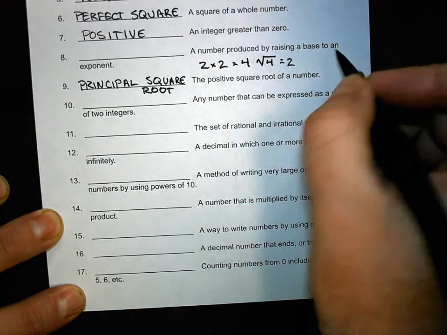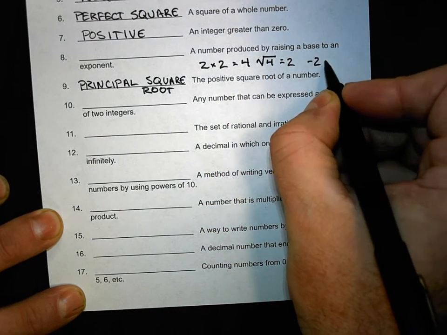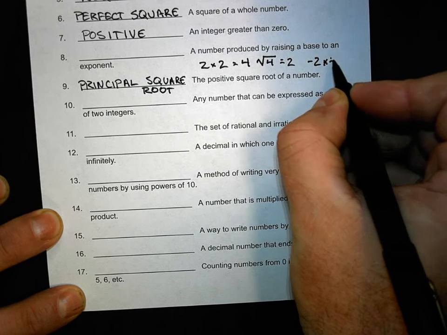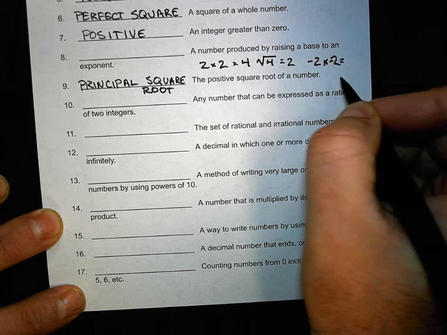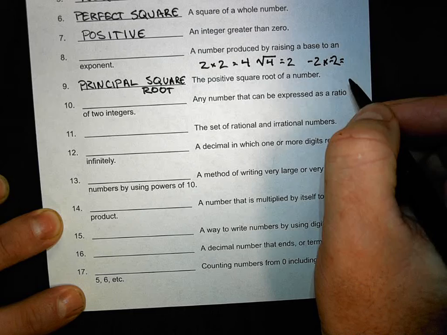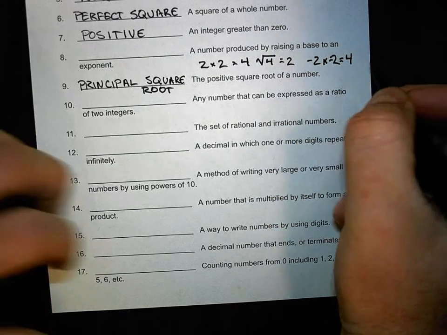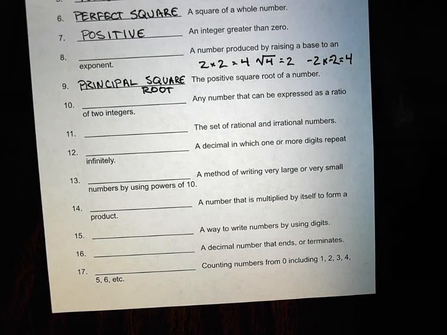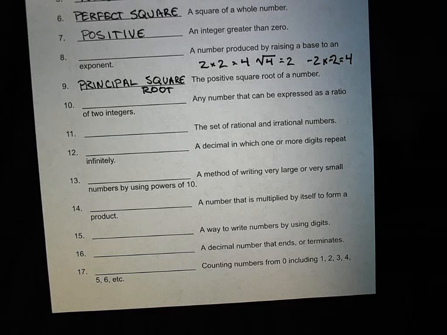Now, what's negative 2 times negative 2? It's positive 4. Which means, if I'm finding the square root of 4, it could actually be 2 or negative 2, couldn't it? Does that make sense? But we call the one the principal square root.